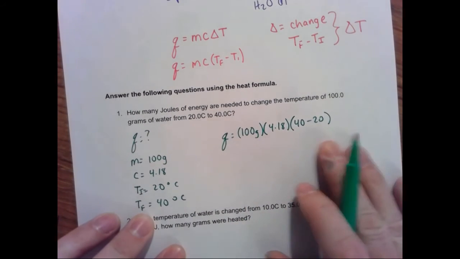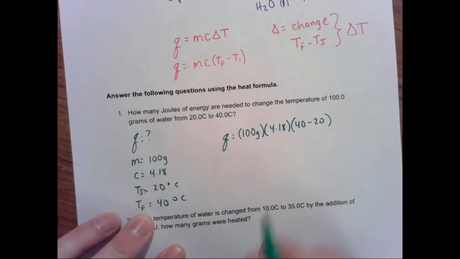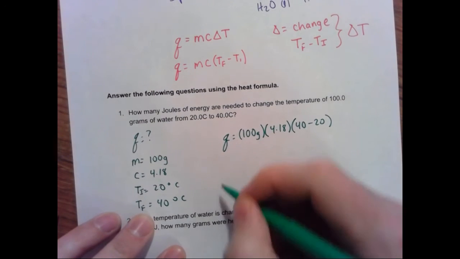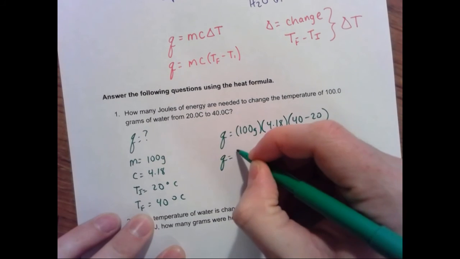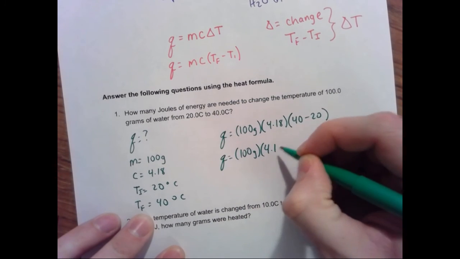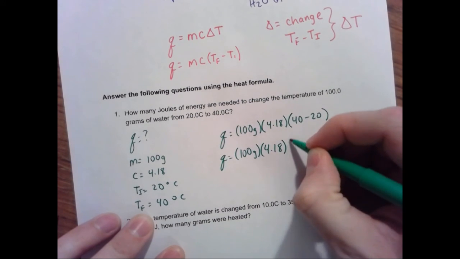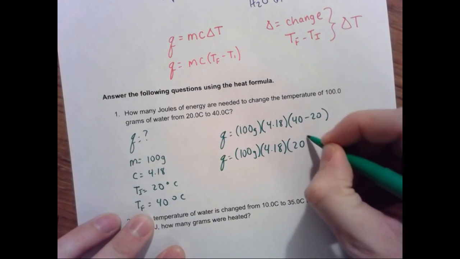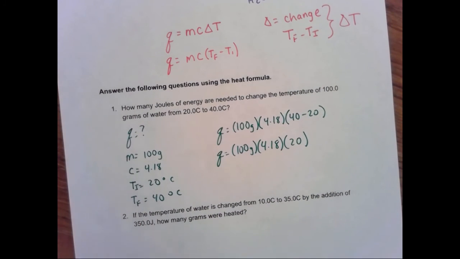We can go through and simplify this, get rid of our temperatures down to just one number. So heat equals our mass of 100 grams times our heat capacity times 40 minus 20, which is 20. We can now just get a calculator out and solve this quick.